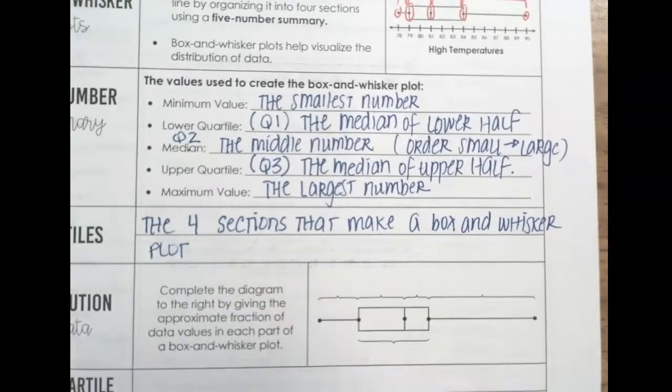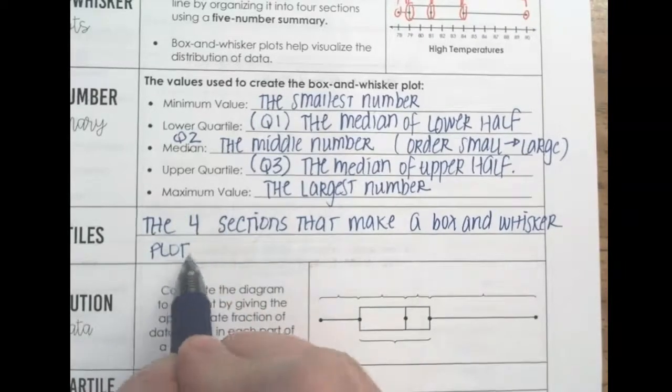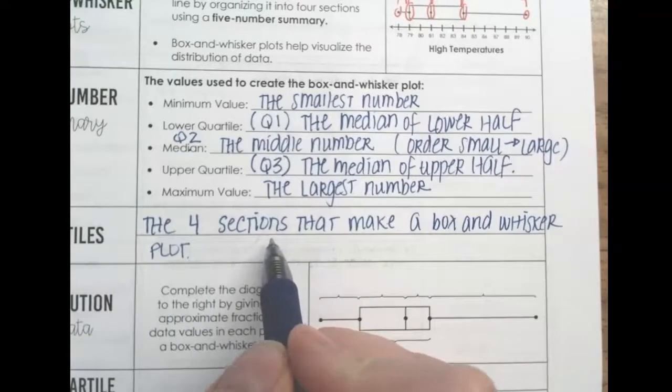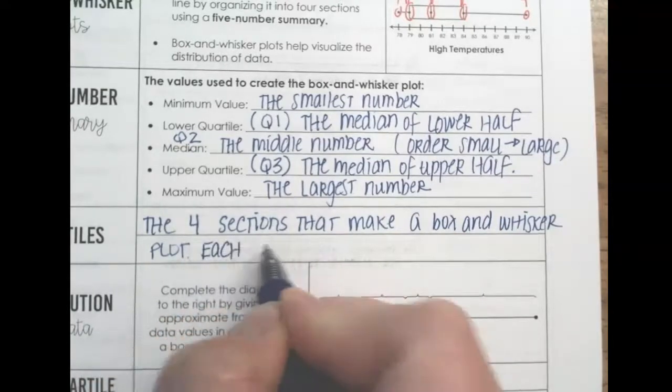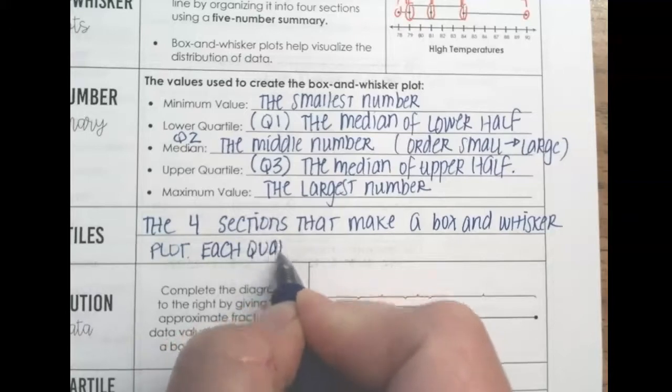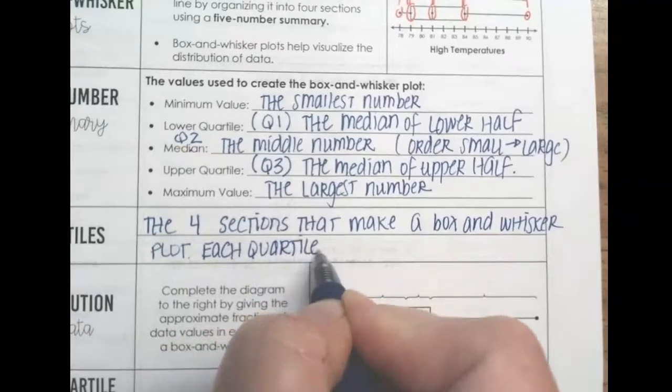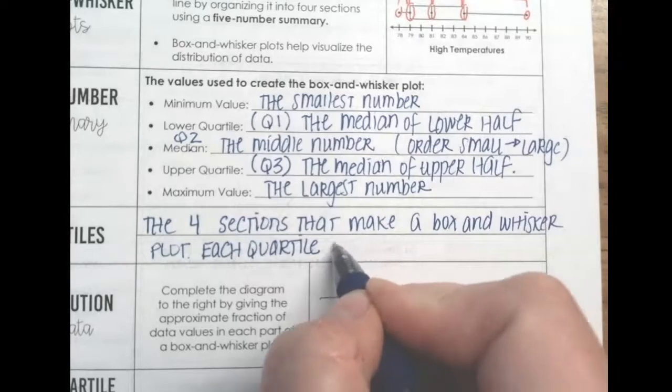Okay, now think about it. 100% is the entire box and whisker plot. And if I'm breaking it into 4 sections, each section or each quartile will represent 25% of the data.